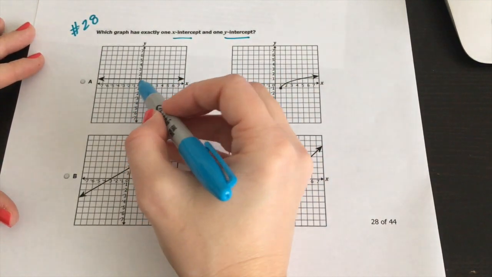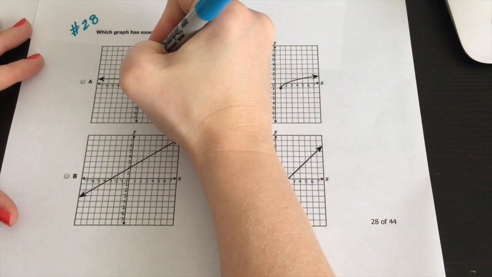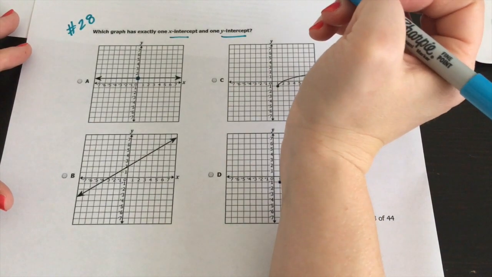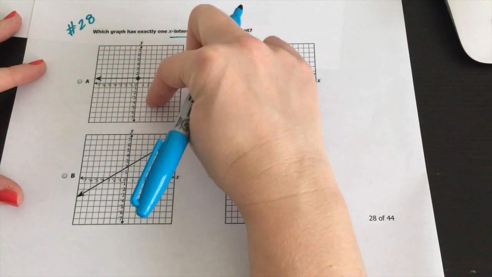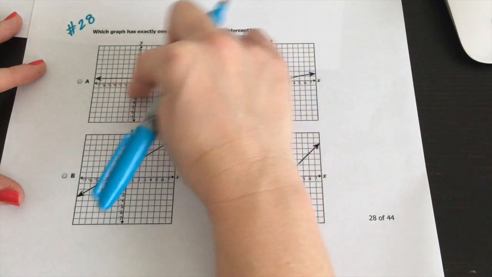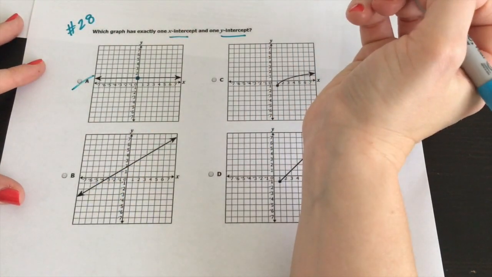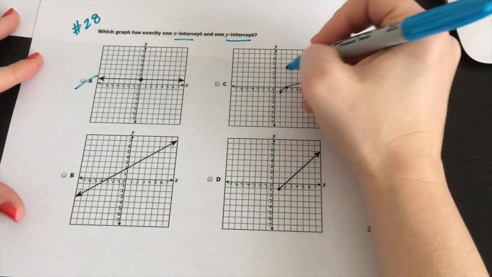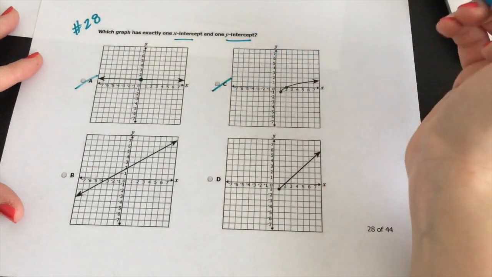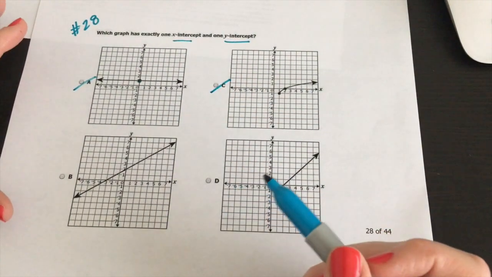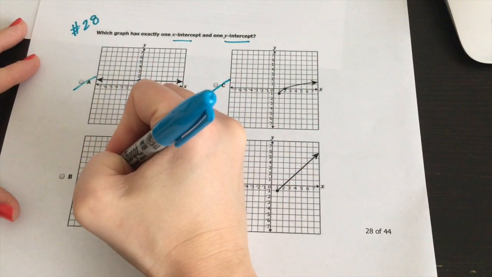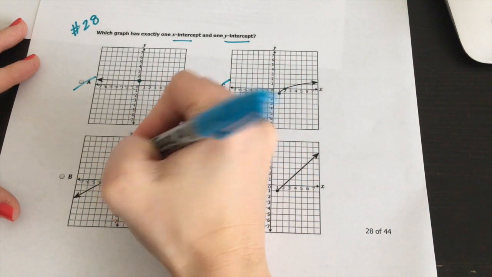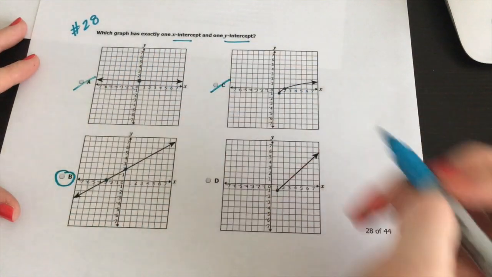So this one here, the A, is only going to have a y-intercept, right? It's going to go through y is equal to +1. There is not an x-intercept in this one because it's never going to cross that x-axis. So A is not a possibility. C only has an x-intercept, right? It's not going to intersect y. Here's our winner. We have an x-intercept at -3 and a y-intercept at 2. So here's our answer, B.